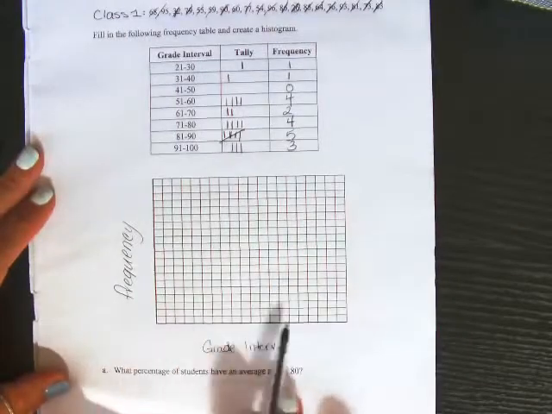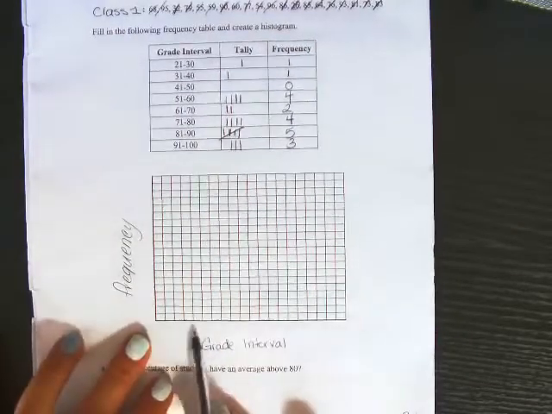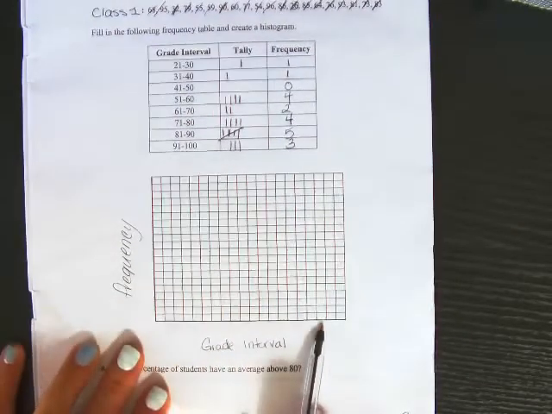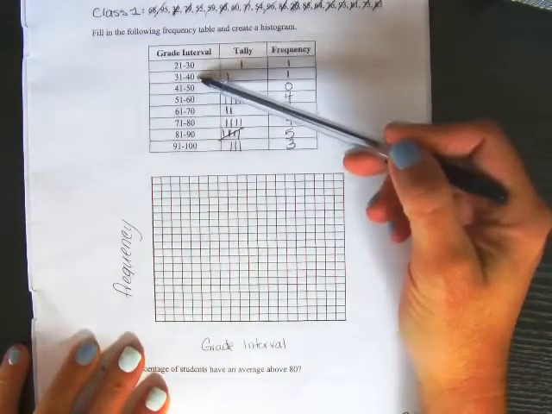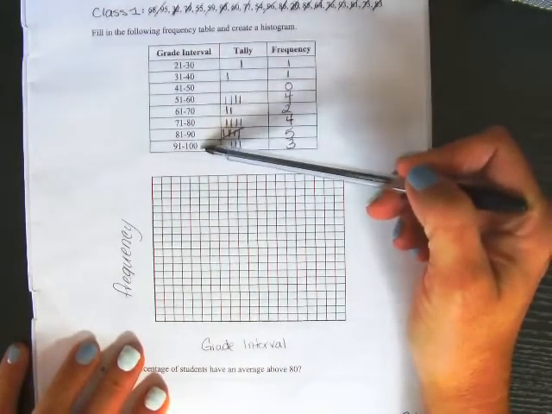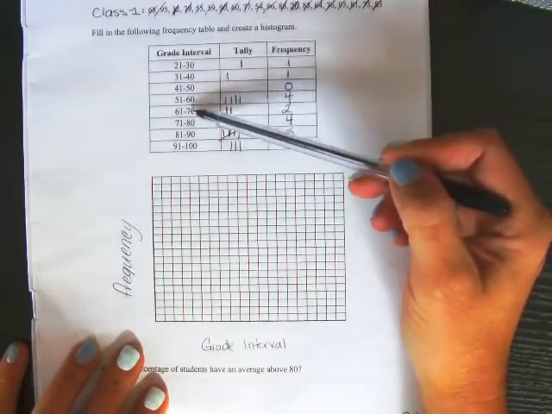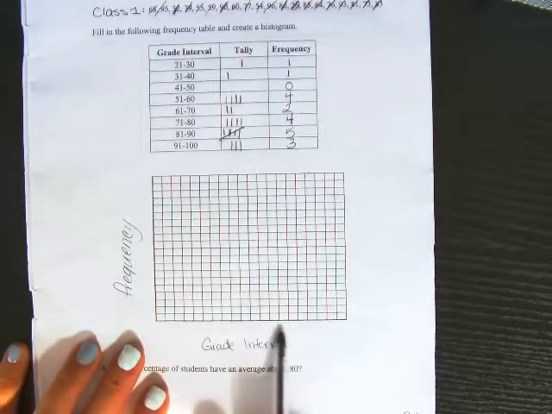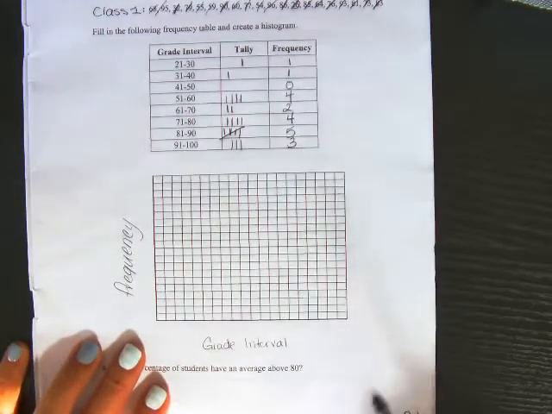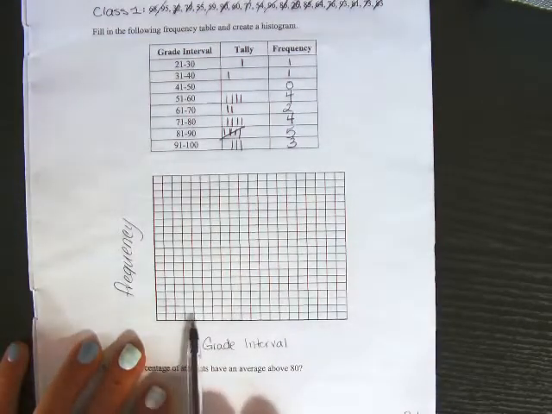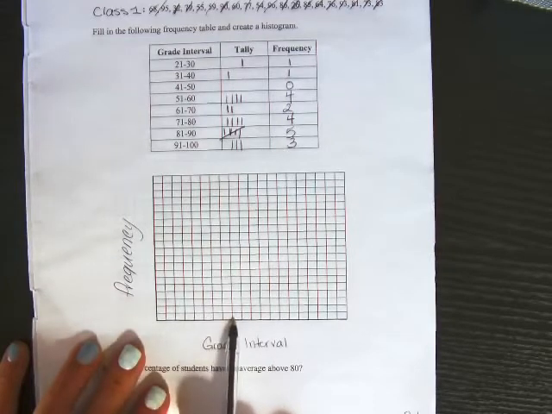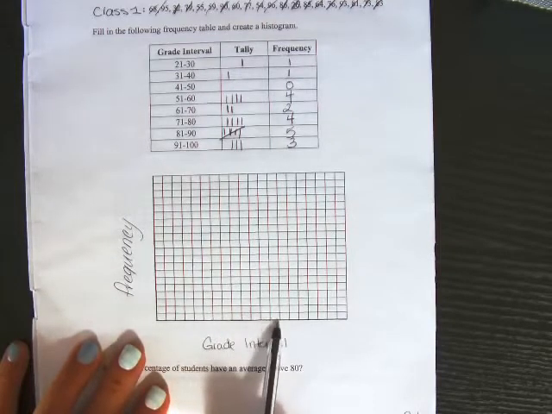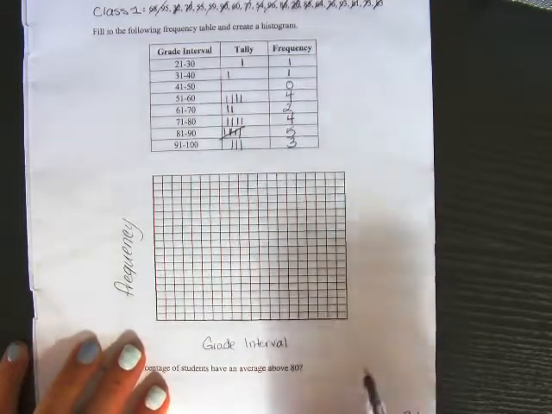Now we have to figure out how we're going to mark off the bottom for our grade interval. So now we have 21 to 30, 31 to 40, and so on, all the way up to 100. We have 1, 2, 3, 4, 5, 6, 7, 8 sections that we need to fit all along our graph here. So 1, 2, 3, 4, 5, 6, 7, 8, 9, 10, 11, 12, 13, 14, 15, 16.